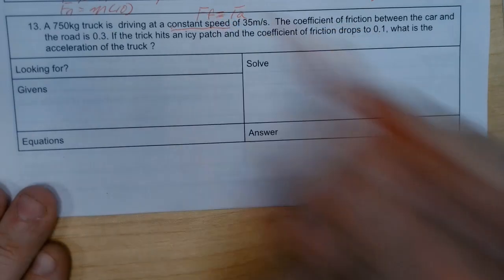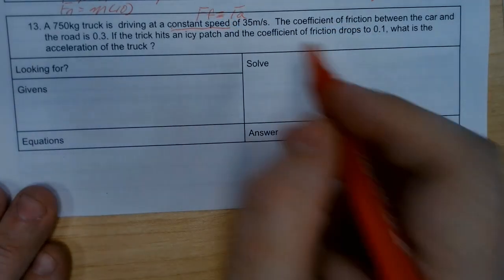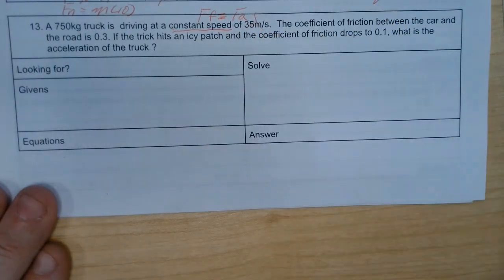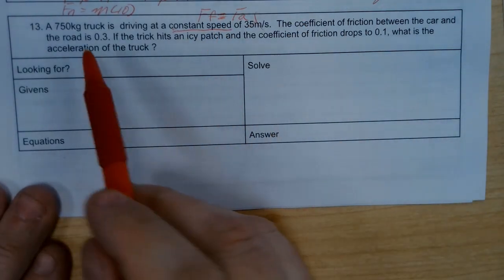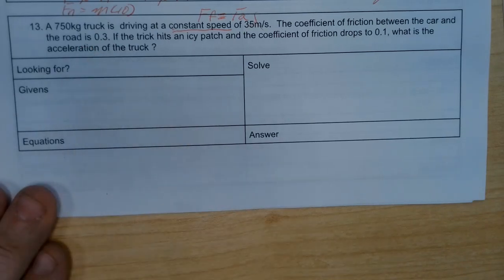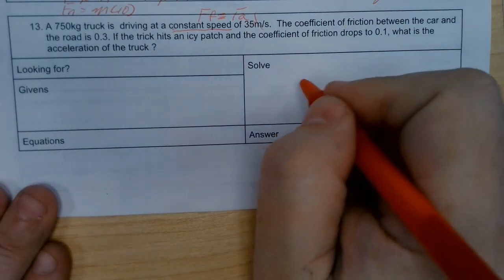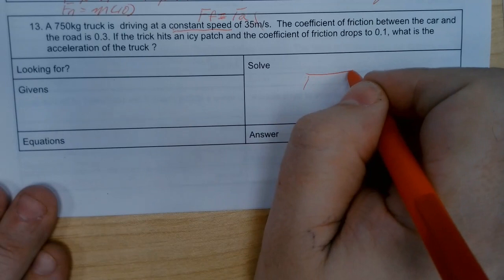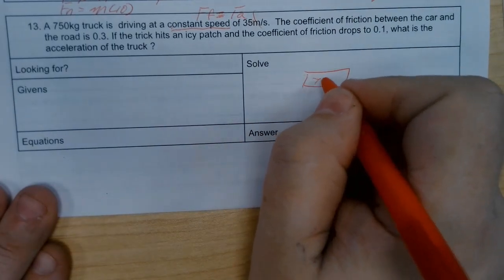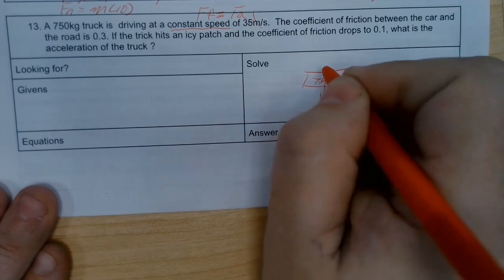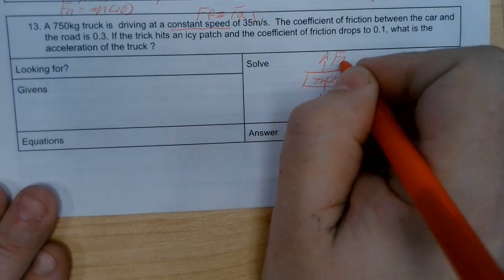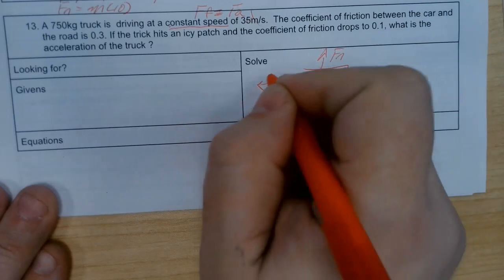Okay. So we actually don't really need this 35 meters per second. We just need to know what our forces are going to be. So let's figure out what the force of friction is, because that part we can figure out. So we have our truck, and that's going to be 750 kilograms. Our force of gravity is down like this. Our force normal is over here like this. And our force of friction is this way.